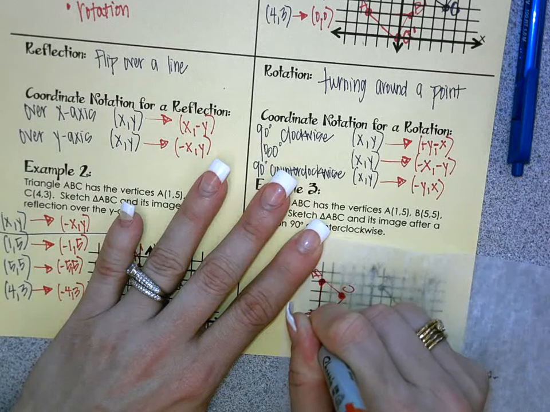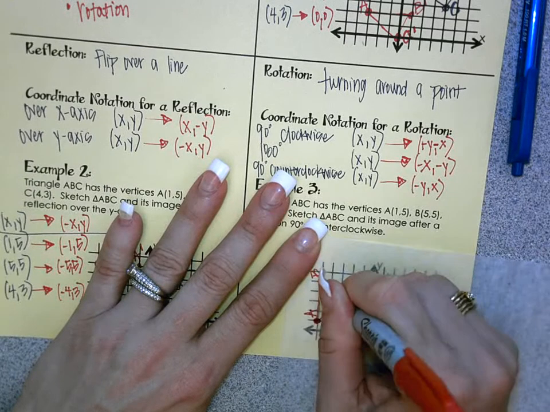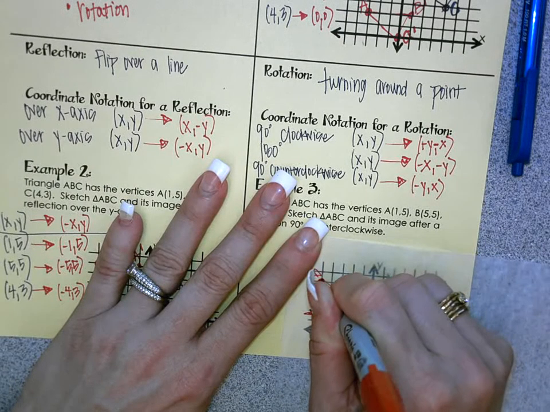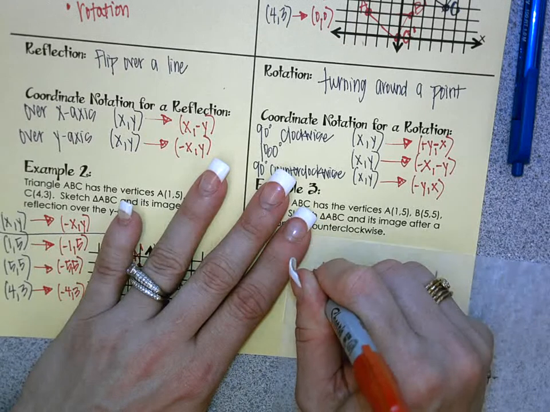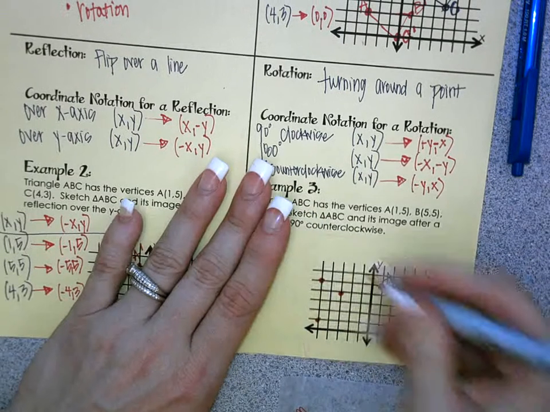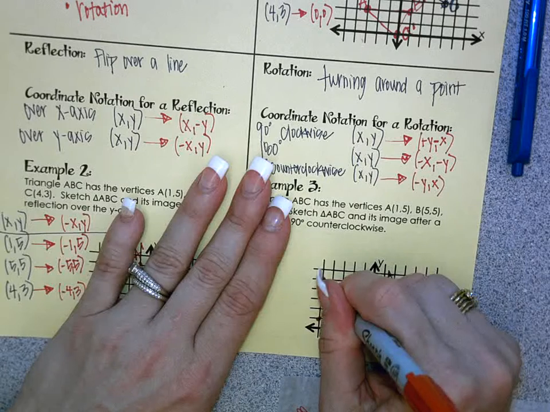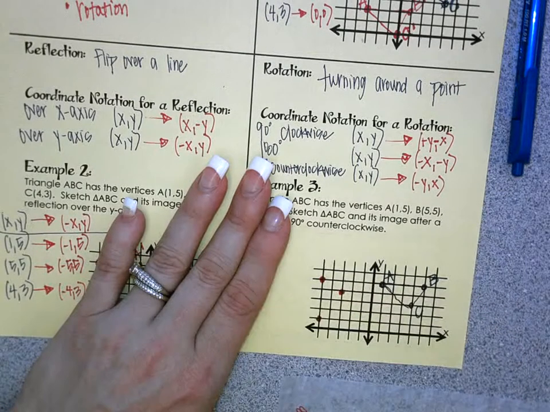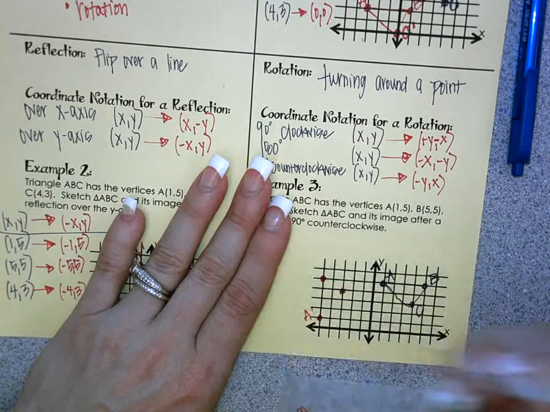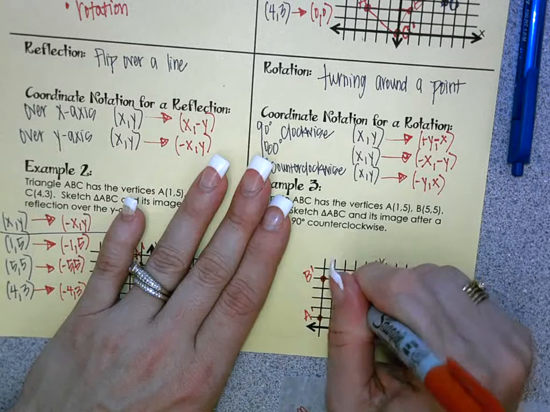We're going to get new A, B, and C prime locations. And then once you pick them up, you can label them. So this is your A prime, this is your B prime, and this is your C prime.